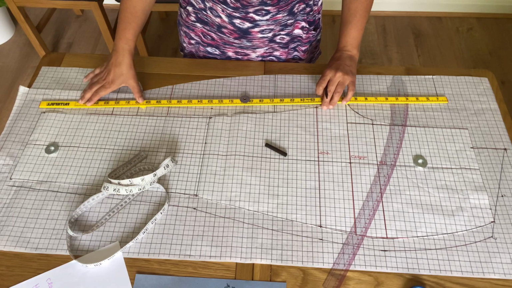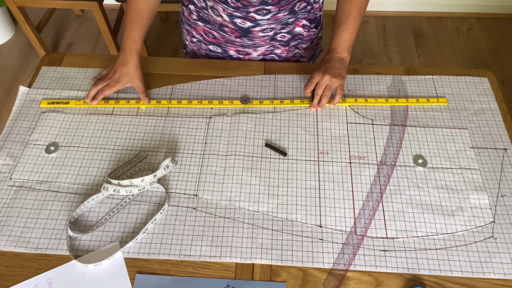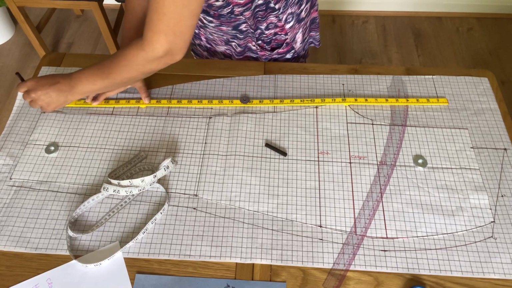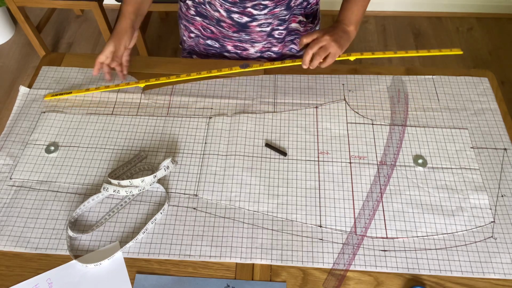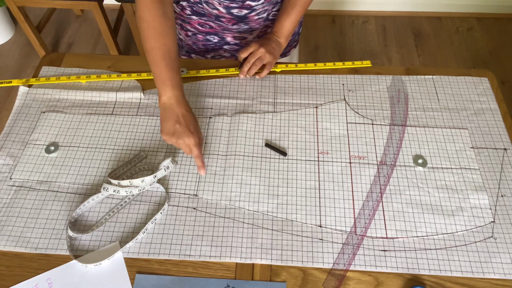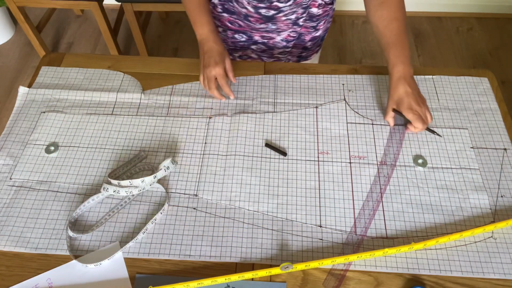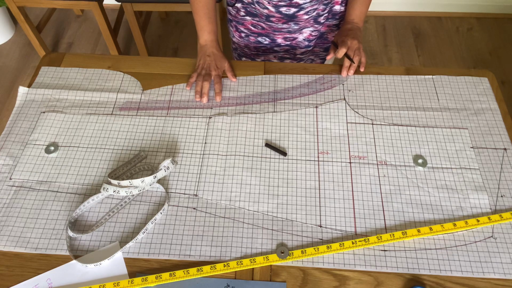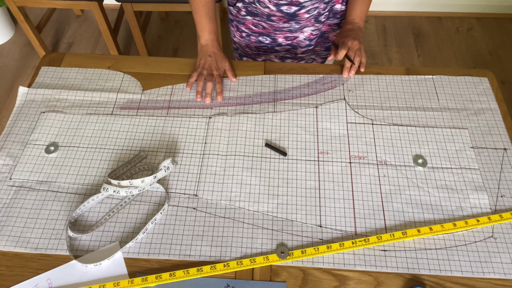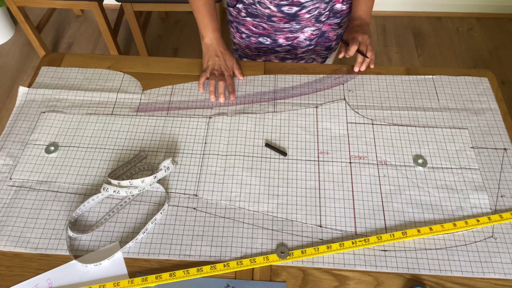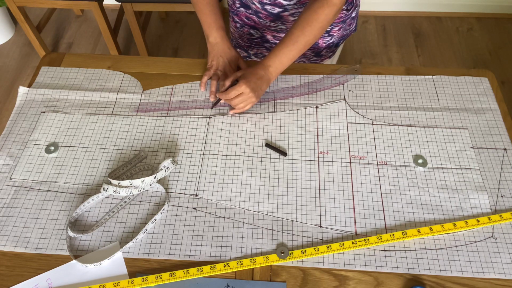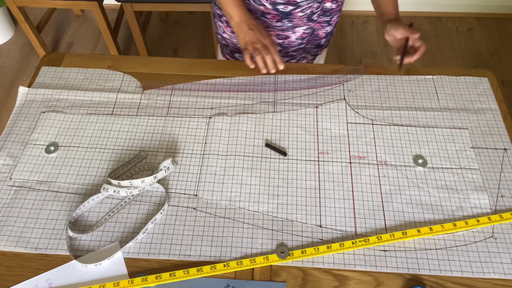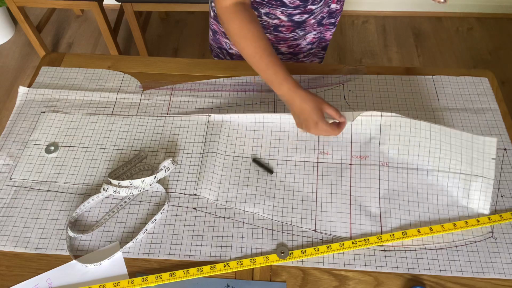If you want to increase it, that's fine, and if you want to keep it smaller, then it's up to you, but I will increase 1 inch so it will match the back of our trouser. So now I'm going to use this ruler and join these curve points, this one, and this is the shape of our back trouser.